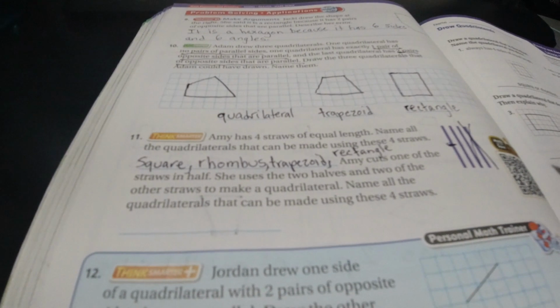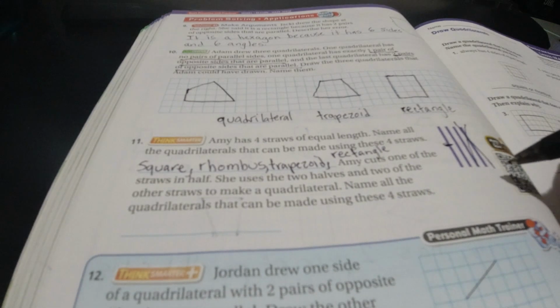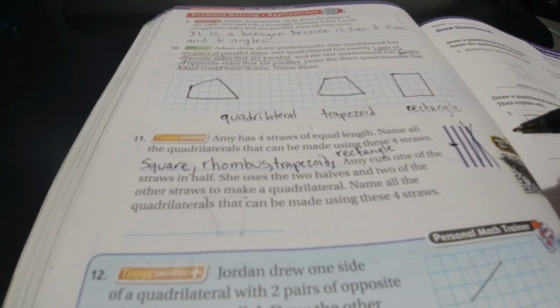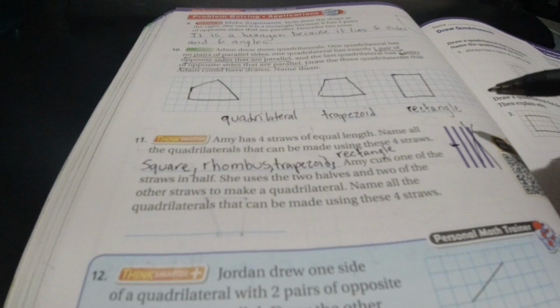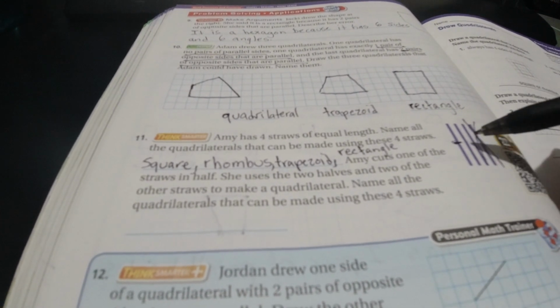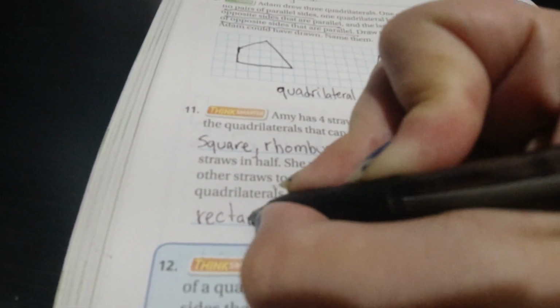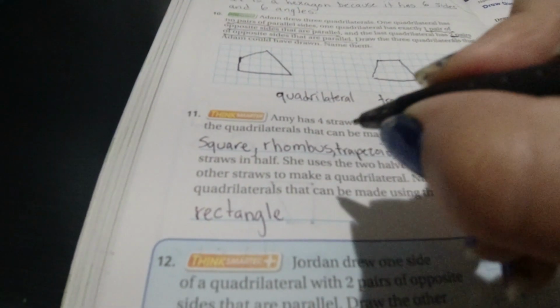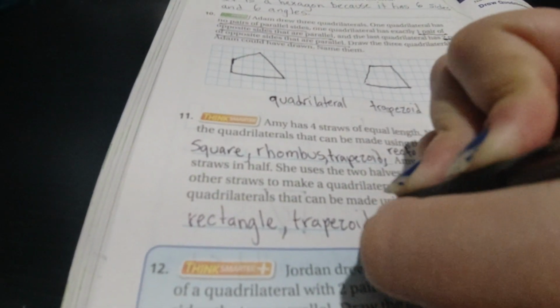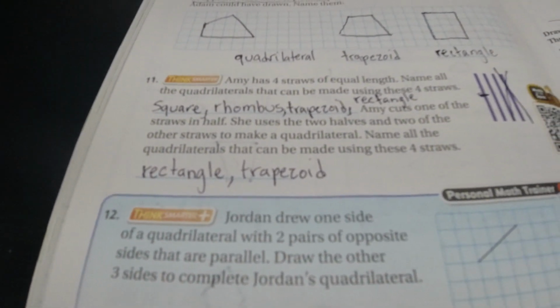So she can no longer make a square, because a square has to have all the sides of equal length. And she can no longer be making a rhombus either, because a rhombus also has to have all the sides equal in length. And now that she cut these 2 in half, not all of the straws are going to be the same length. There's going to be 2 that are shorter. So the only ones that she could make at this point could be a rectangle and a trapezoid, because a trapezoid only requires at least a minimum of 1 pair of opposite sides that are parallel, and her shape will still at least have 2.